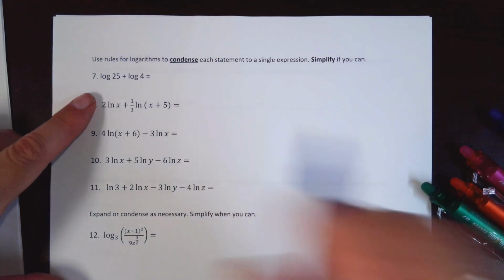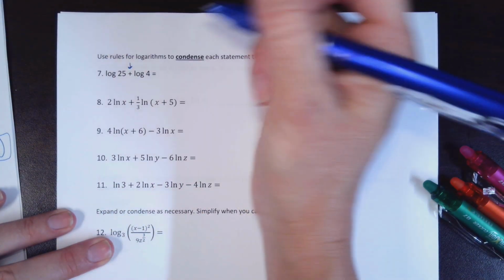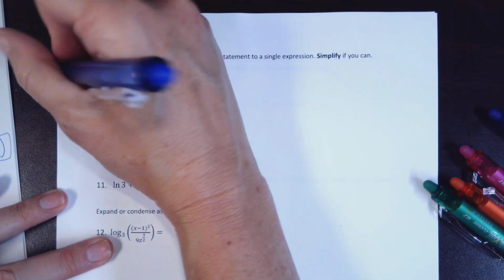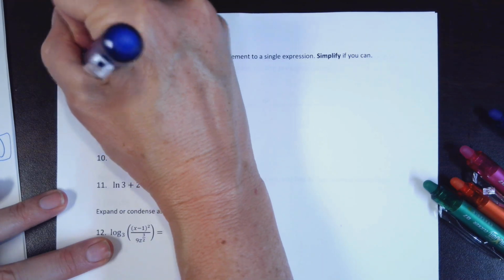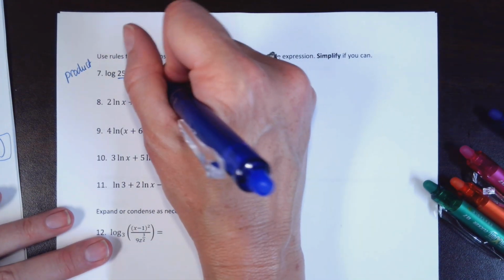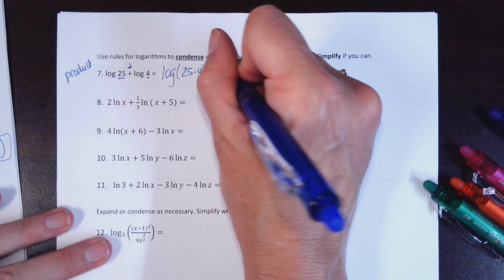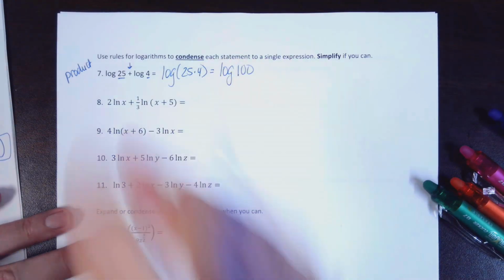Okay, so we've got 2 log expressions, same base, separated by addition. Addition pairs with multiplication, so we're going to use our product rule there. We can multiply the arguments. So I've got log of 25 times 4, and 25 times 4 is 100. So I've got log of 100.